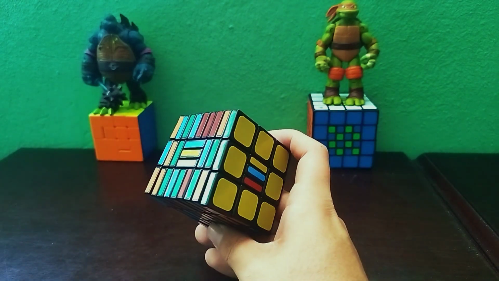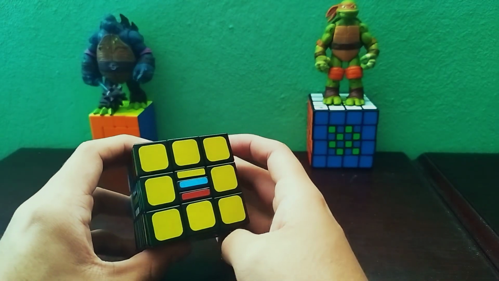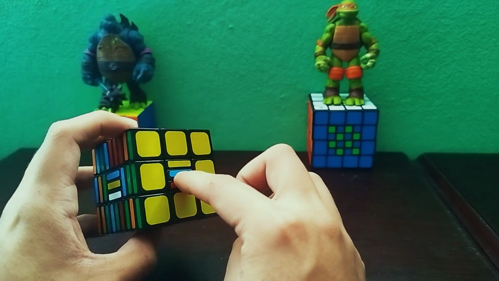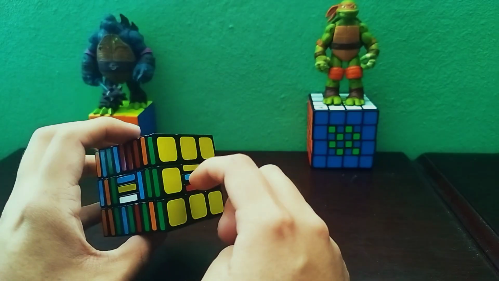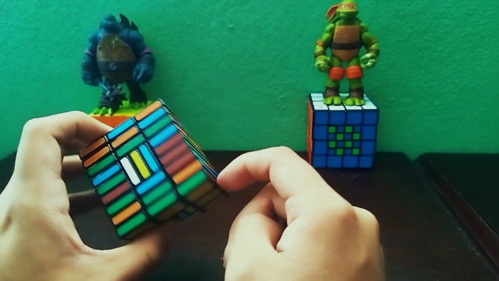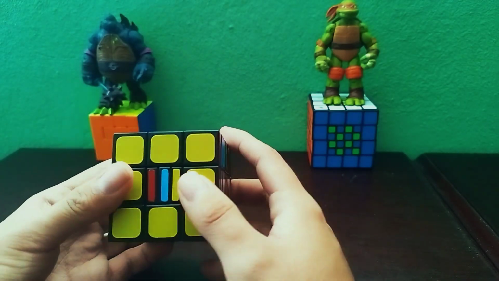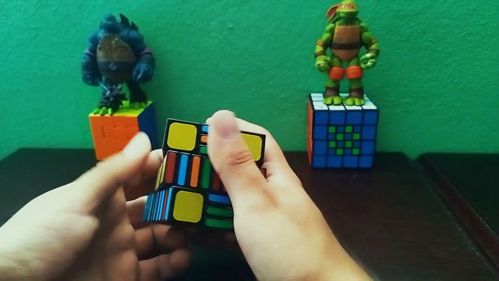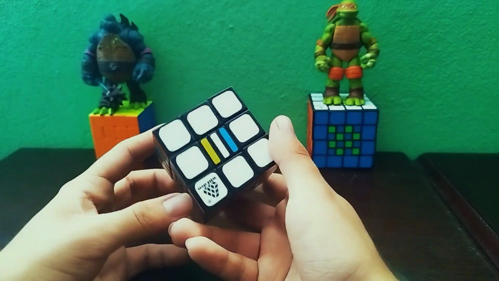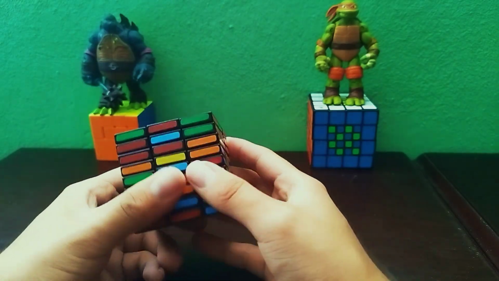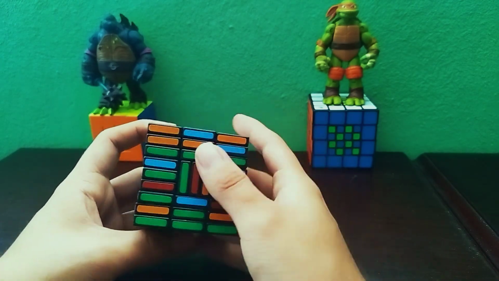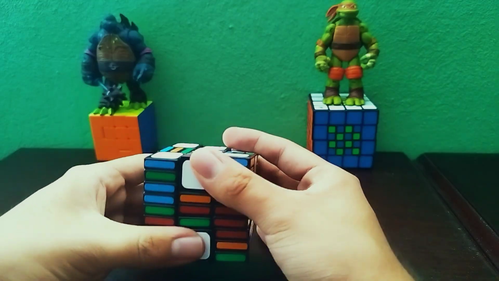Something I forgot to say is that, as you may know, these pieces don't change position because they are the centers of all the faces. So this says that this is the yellow face and this is the white face. So we can do this algorithm for changing the centers, and now we have the yellow center and the white center here. The next step would be to orient these centers. That is pretty easy.